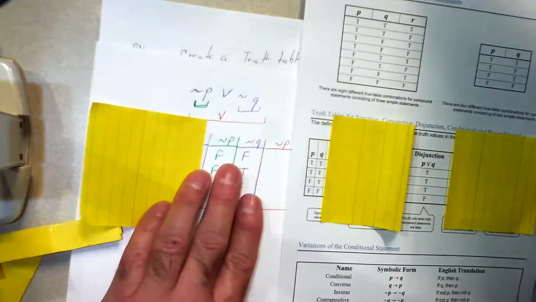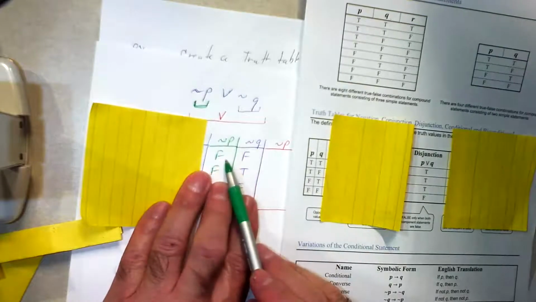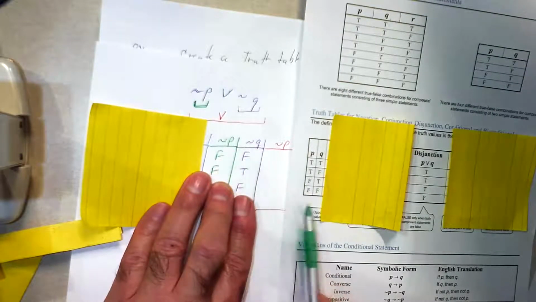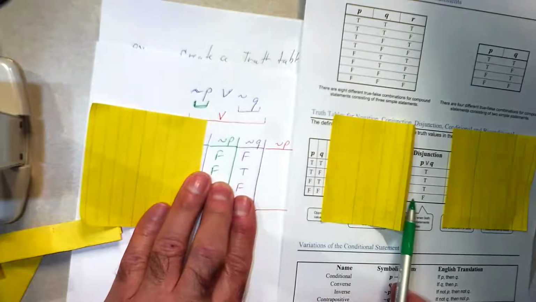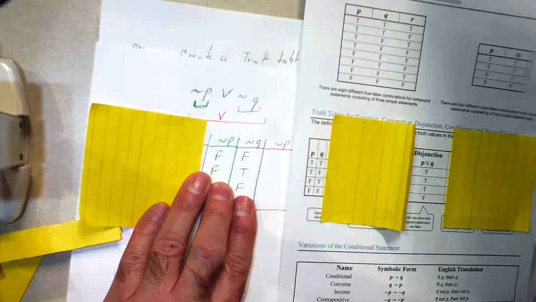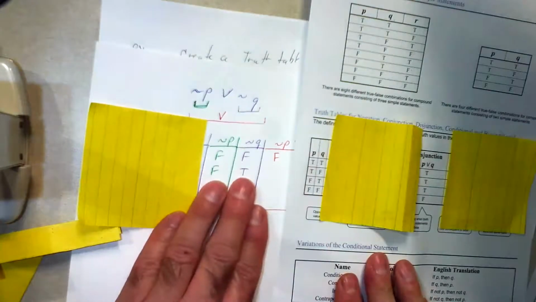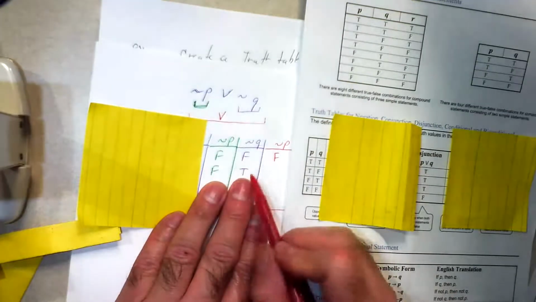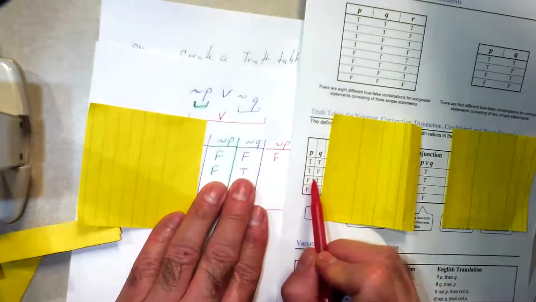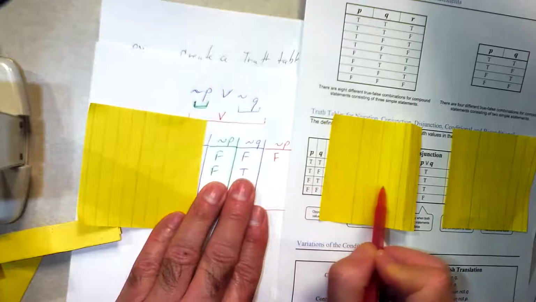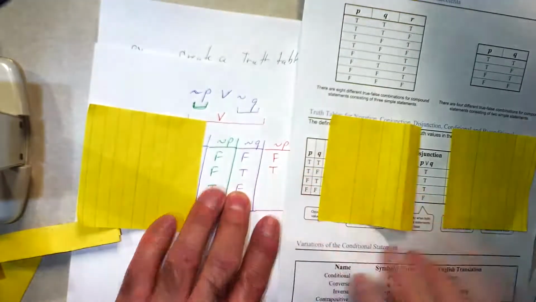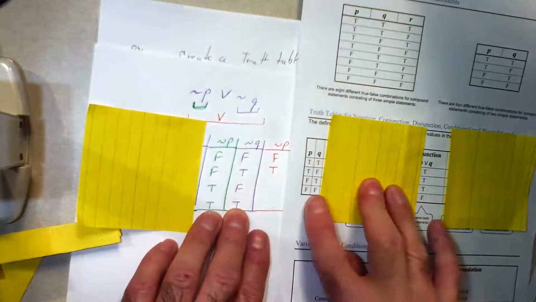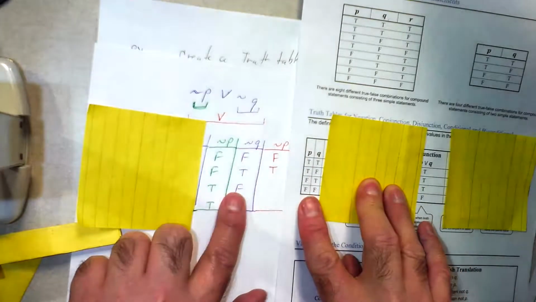All right, I'm going to match row by row. Let's start with the first row, FF. Here's FF. The result is F, so I'll put an F here. Next row is FT. Look for FT. That's that row right there, and the result is a T. Next one, TF.